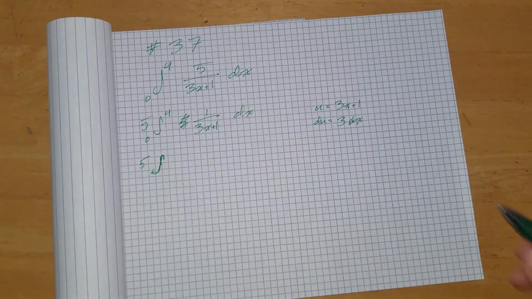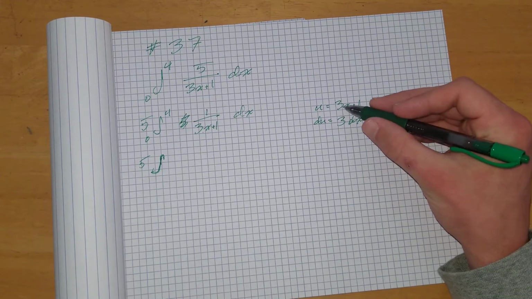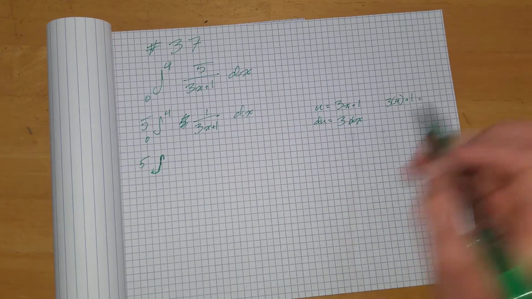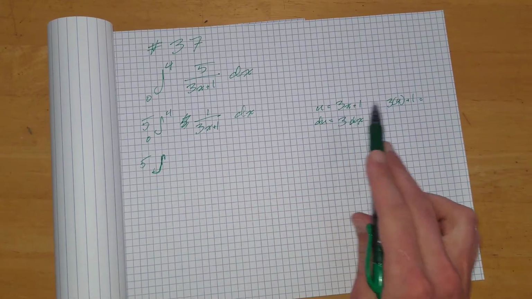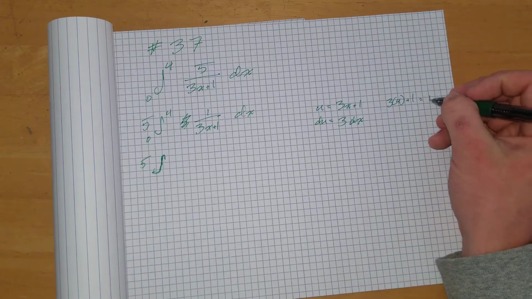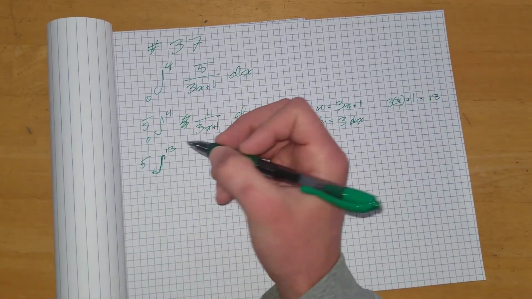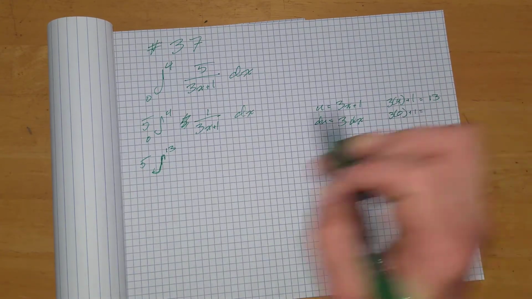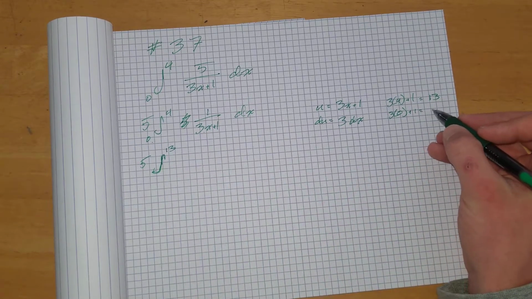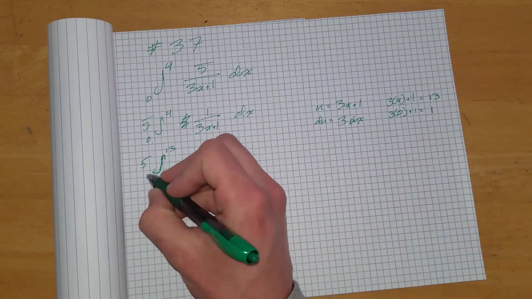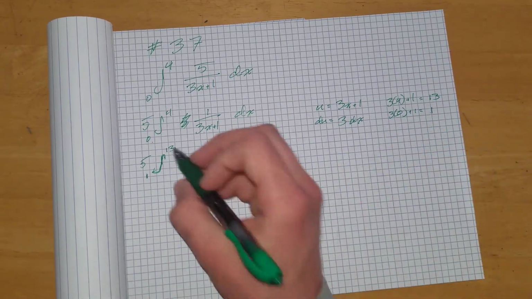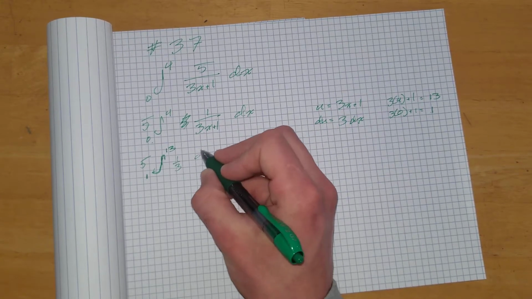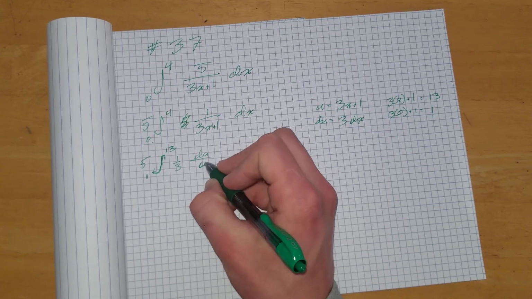My boundary is going to change because I'm going to do 3 times 4 plus 1, which is equal to, so I just plugged in 4 for x here, right? So this is going to be 13. I'm going to put that up here. And I'm going to sub in 0 for x this time for my lower bound. And that is going to be 1. So I write 1 here and 13 here because I am using substitution as my method here.